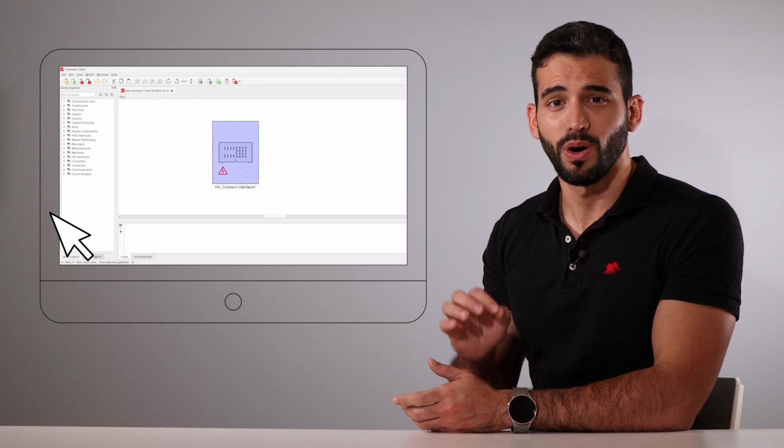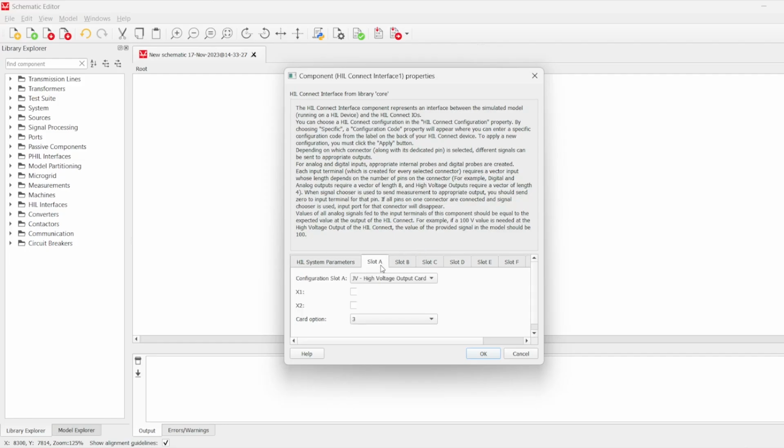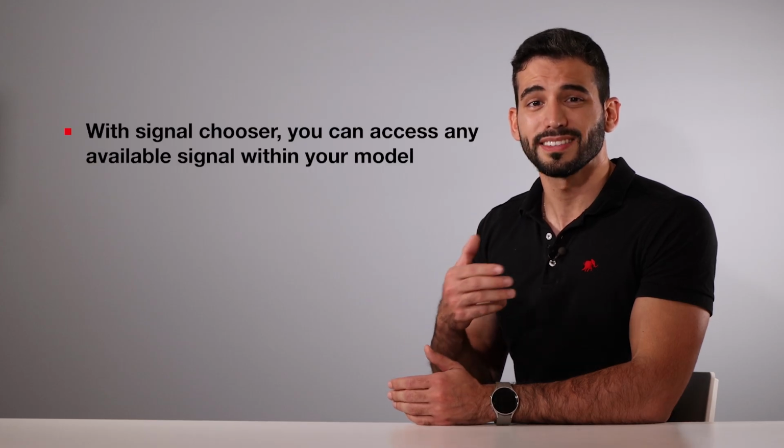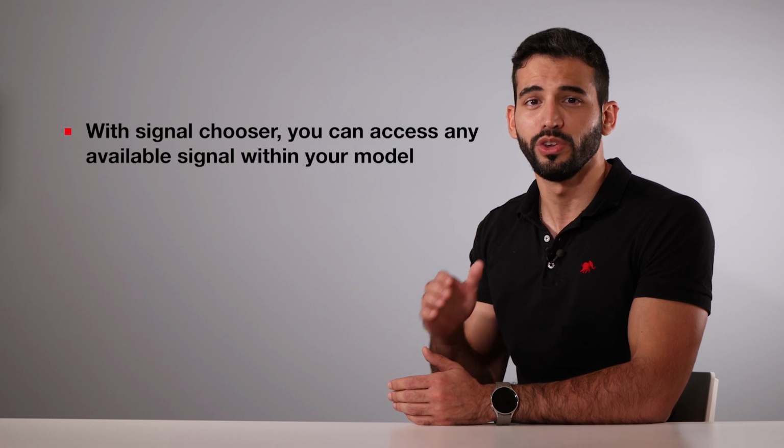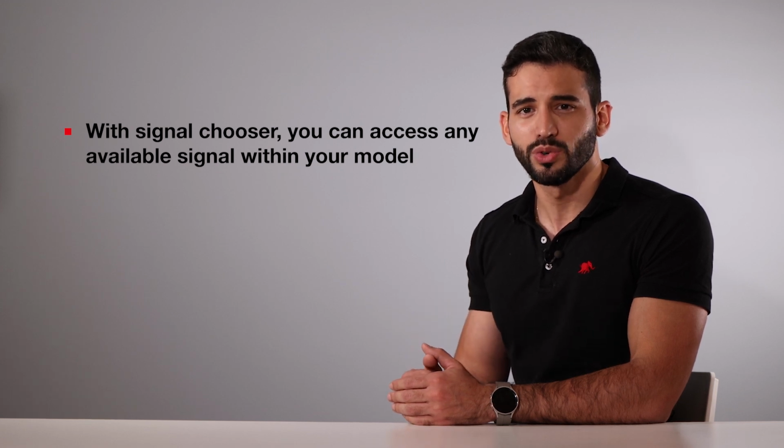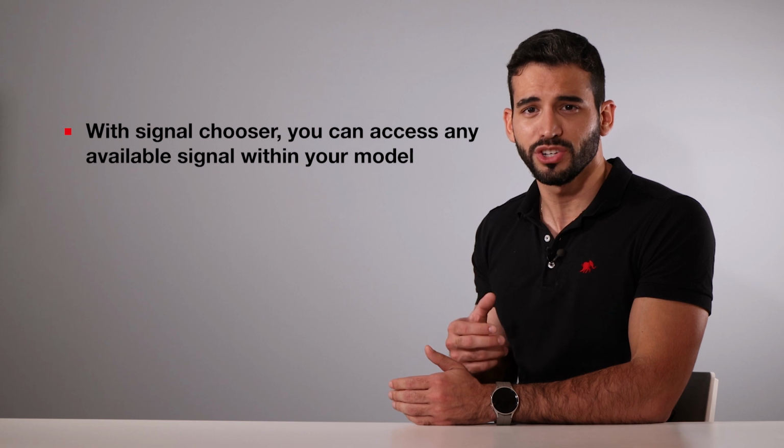We are excited to highlight more enhancements to the HIL Connect Interface component we introduced in the previous software version. We've integrated a checkbox that allows you to use the new Signal Chooser functionality. This checkbox can be found when configuring the settings of the card slot's pin. This feature grants you access to the entire range of signals within your model, including electrical signals processed in the FPGA at smaller simulation steps, for instance, current and voltage measurements, machine encoders and resolvers, and PWM modulator signals.